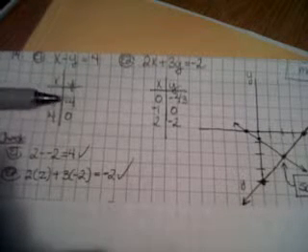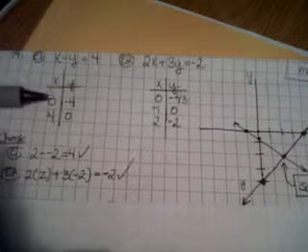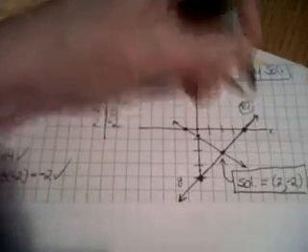Next is number 14, and again, I'm going to start by finding my x and y intercepts. So when x is 0, y is negative 4. When y is 0, x is 4. That's all I need, 2 points, to be able to graph that. So I come over here and graph it, and this is equation 1.